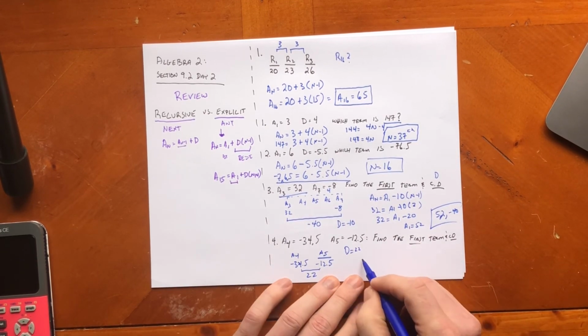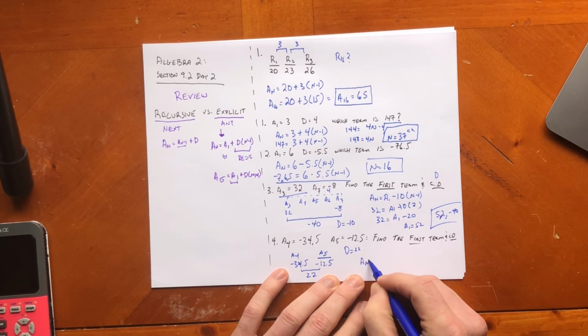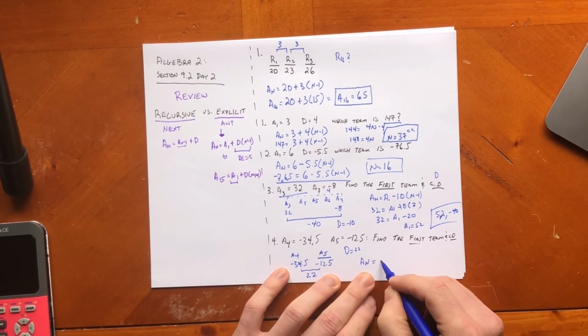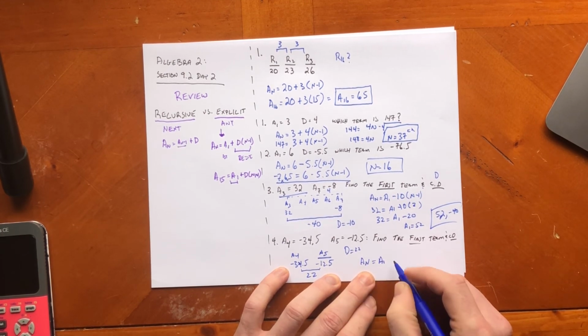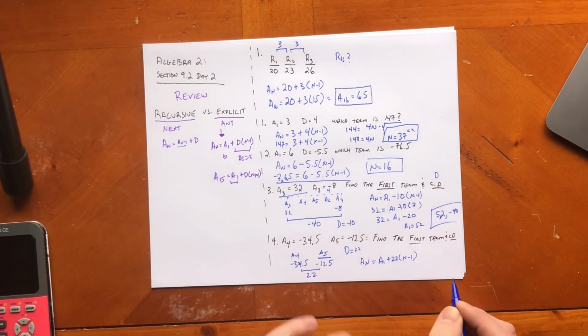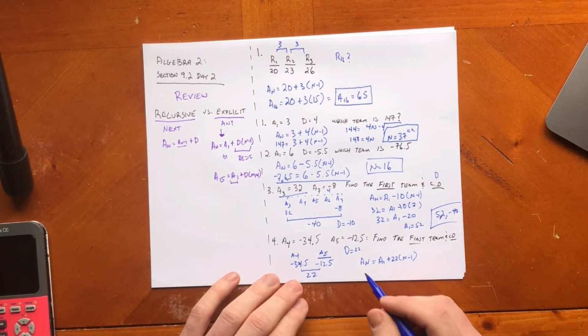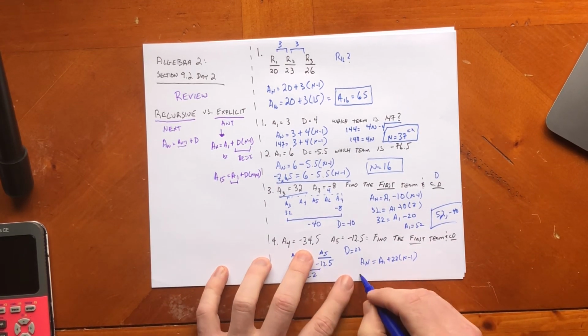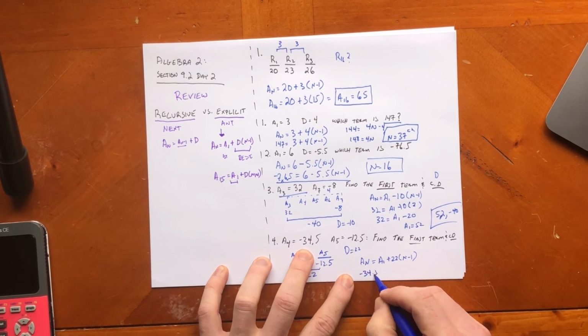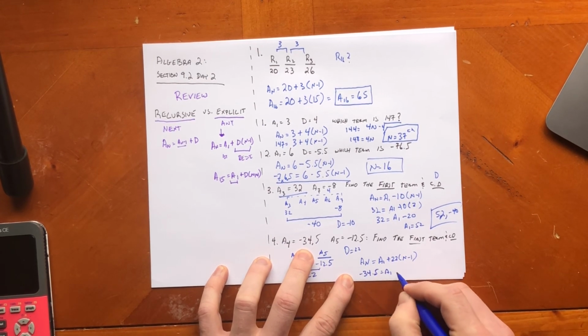And then I could use my explicit formula again. This is kind of what it all comes back to. So a sub n equals a sub 1, which I'm looking for, plus 22 times n minus 1. So now you got to pick one. You want to pick this one or that one? I'll pick the fourth term. So the fourth term is going to be negative 34.5 equals a sub 1 plus 22.